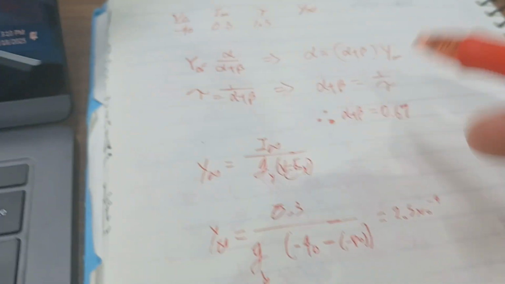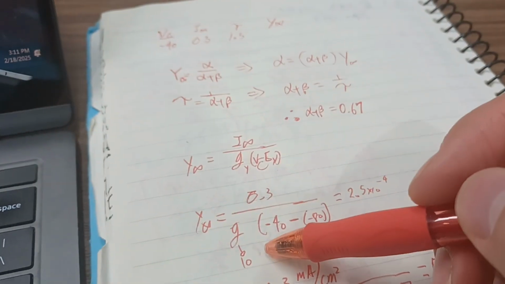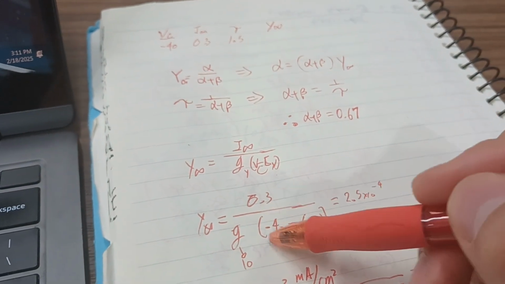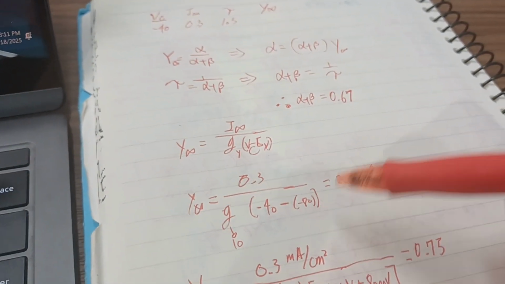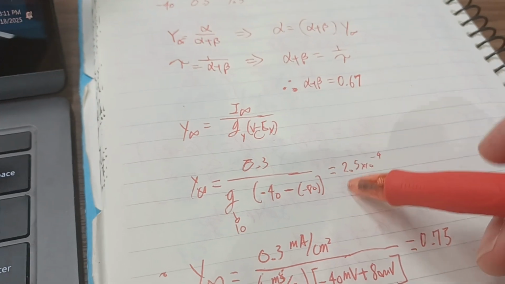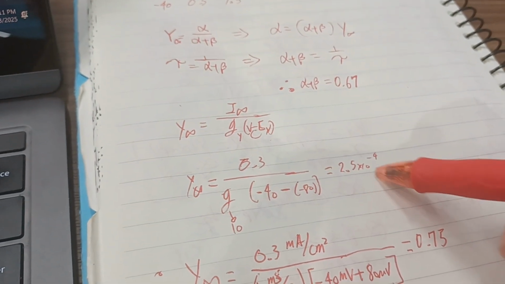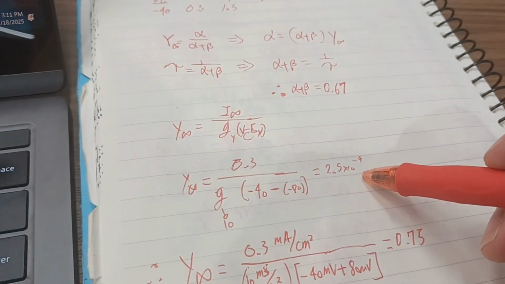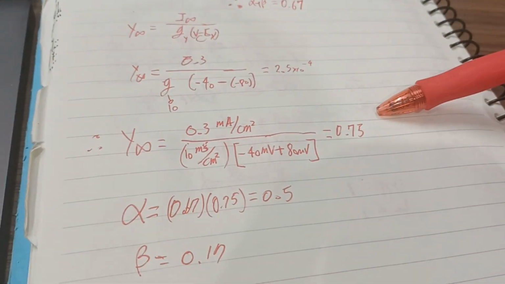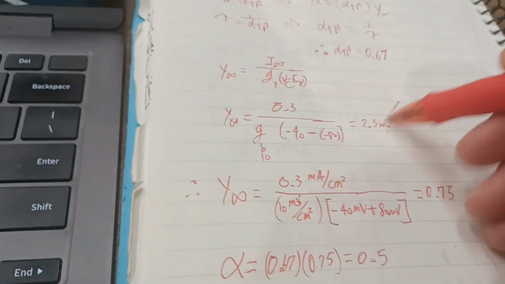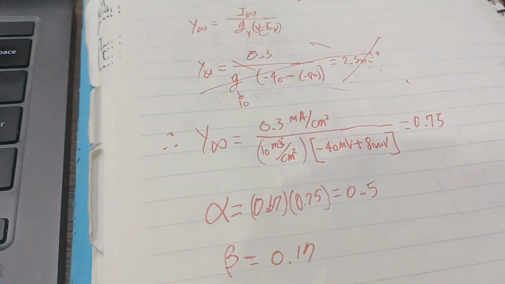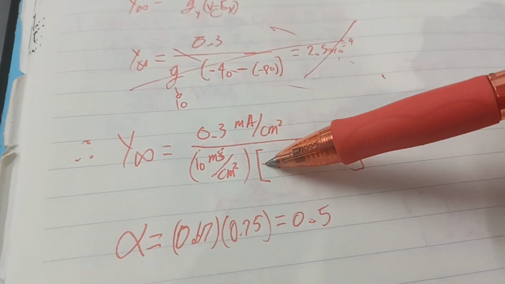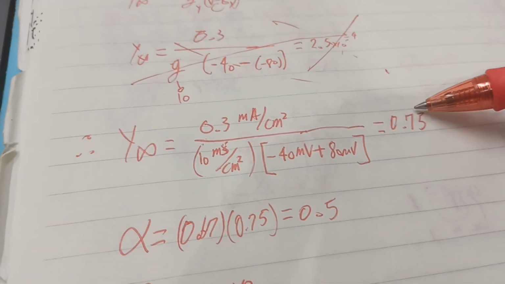So negative 80. If you put all these numbers in, 0.3 over 10 times negative 40 plus 80, basically. And if you do that, you will get 2.5 times 10 to the negative 4. Be careful with the numbers, like the square, because of the unit. You have to do unit analysis. Actually, no, that's not what you get. That's a wrong one, I just made a mistake. So put all the units in, and don't make mistakes like this. And then it works out to be 0.75.